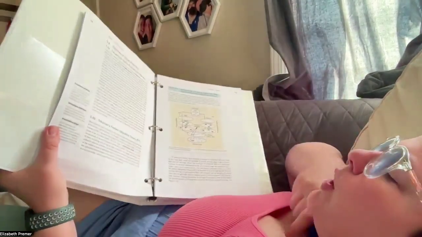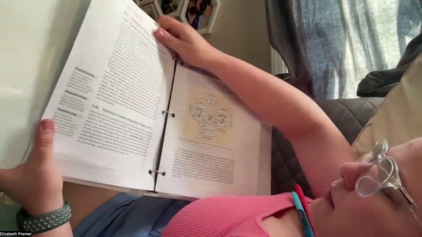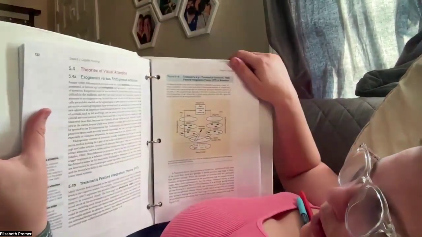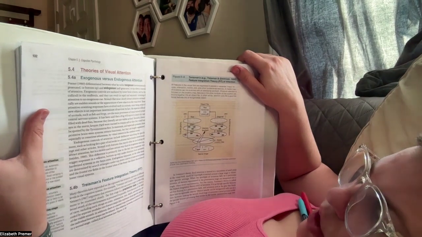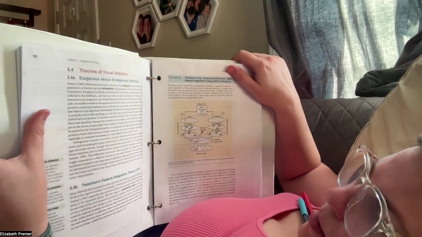Theories of visual attention. 5.4a, exogenous versus endogenous attention.